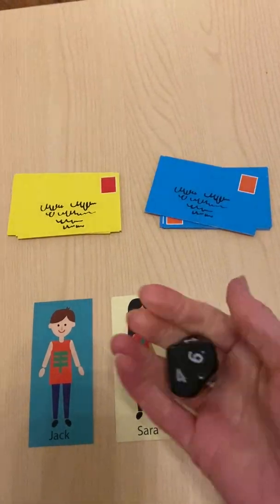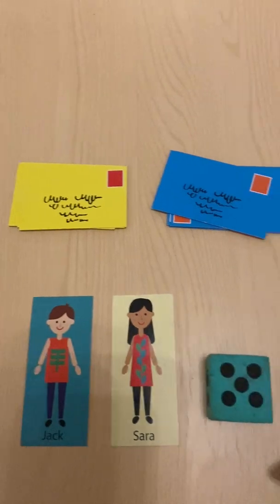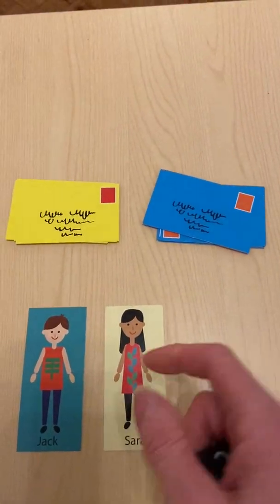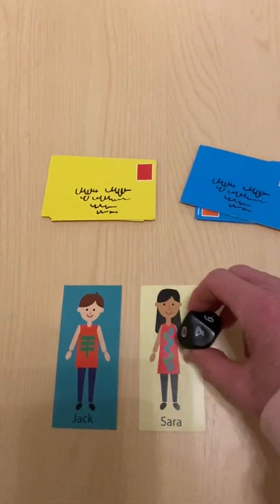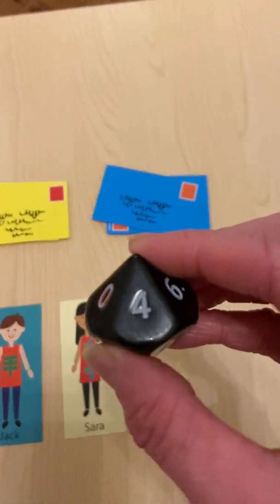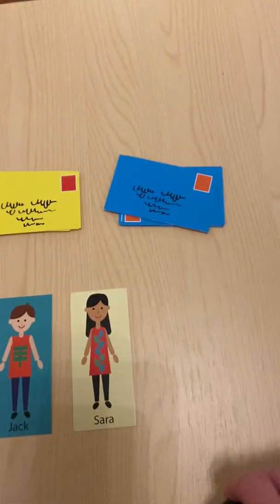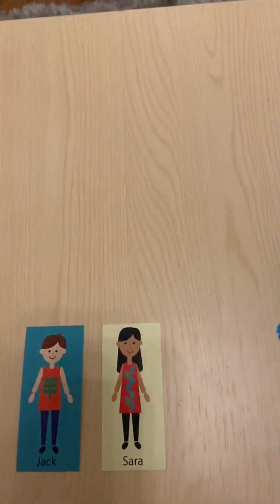So I'm going to show you. I'm going to roll the dice. Now I've got a special dice here, 0 to 9, but you can just use a normal dice. So I'm going to roll my dice, and this is for Sarah. Now can you see it's landed on that number? Oh, what number is this one here? 4. Now what I'm going to do is give Sarah 4 letters.